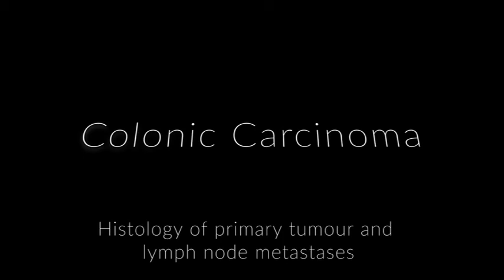Everyone, it's Paul. In this clip we're looking at the histology of epithelial tumours, so carcinomas. In this case it's a colonic carcinoma from a 52-year-old male, and we'll be looking at the primary tumour in the colon biopsy and metastasis in a lymph node.